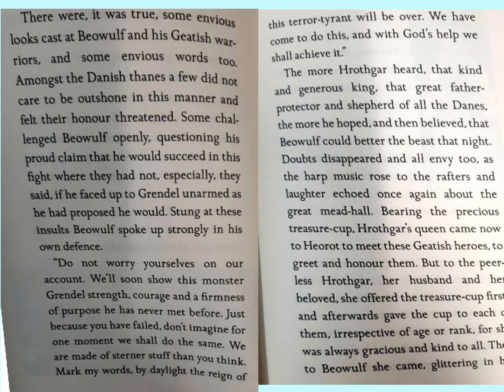Stung at these insults, Beowulf spoke up strongly in his own defence. Do not worry yourselves on our account. We'll soon show this monster Grendel strength, courage, and a firmness of purpose he has never met before. Just because you have failed, don't imagine for one moment we shall do the same. We are made of sterner stuff than you think. Mark my words, by daylight the reign of this terror tyrant will be over. We have come to do this, and with God's help we shall achieve it.